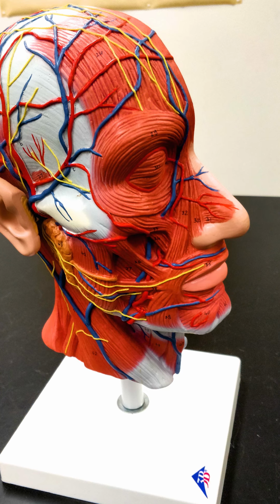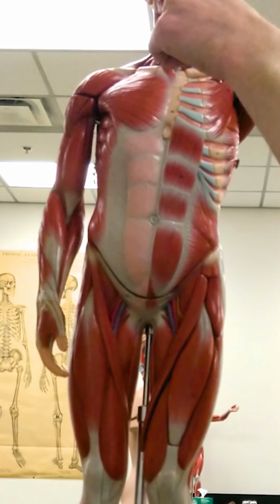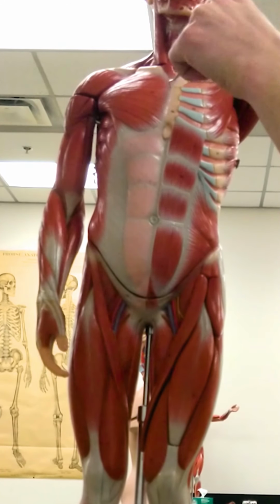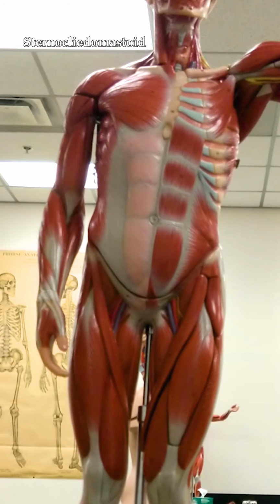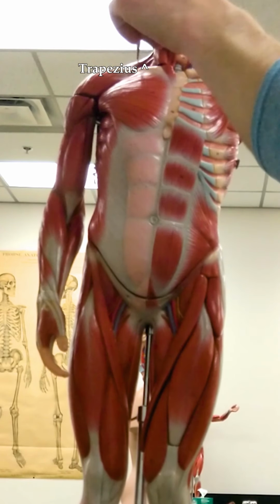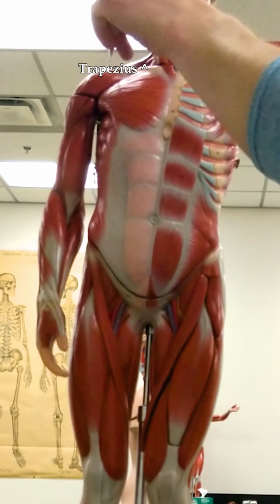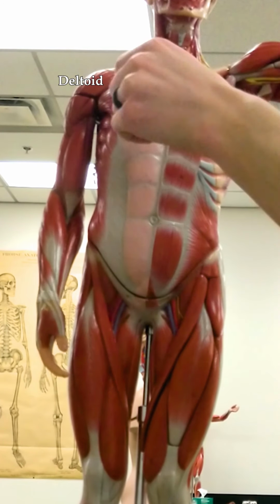Let's go ahead and move down to the torso. Sternocleidomastoid is going to be connected to the sternum all the way up to the mastoid process. So therefore its name is sternocleidomastoid there. See a little bit of the trapezius. You see part of that, the anterior surface there. You see the deltoid muscle, pectoralis major.